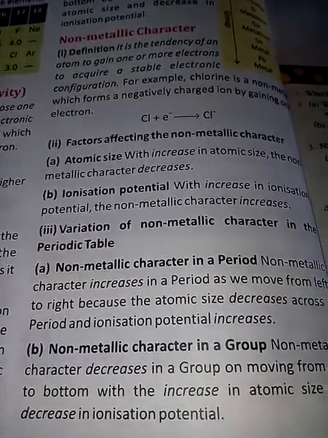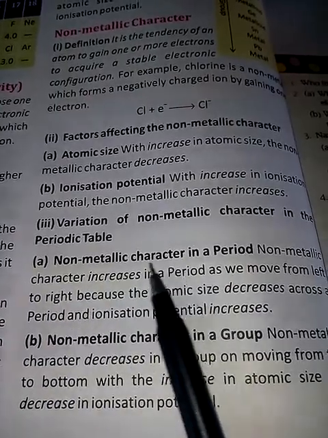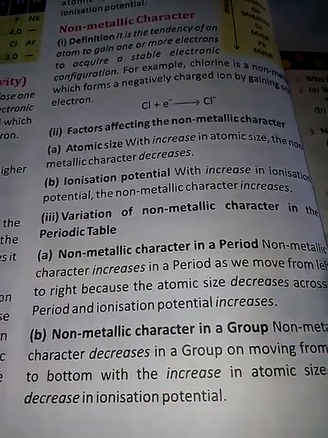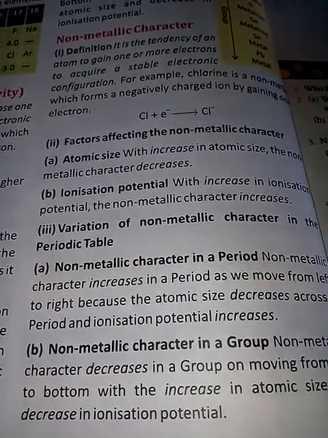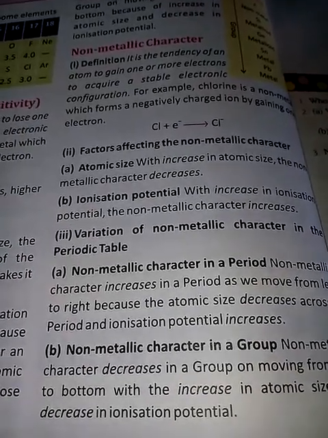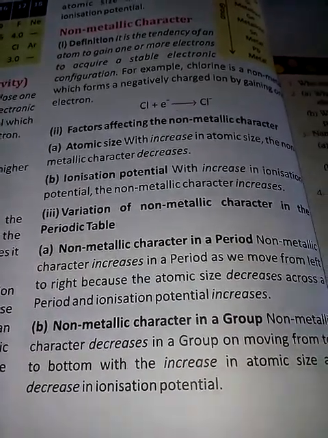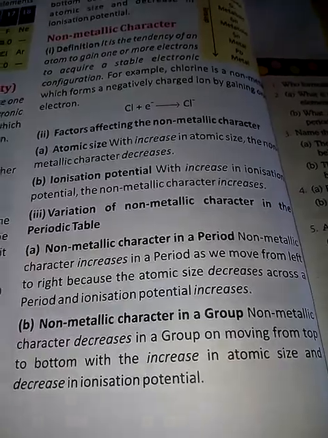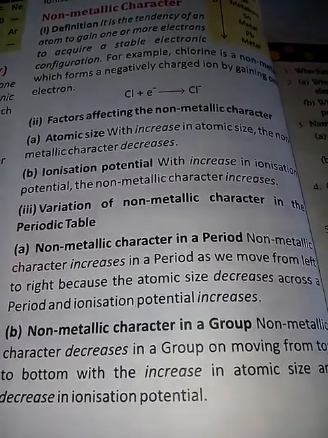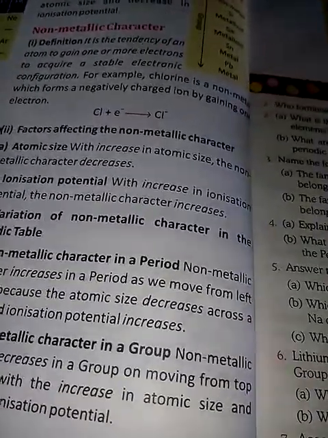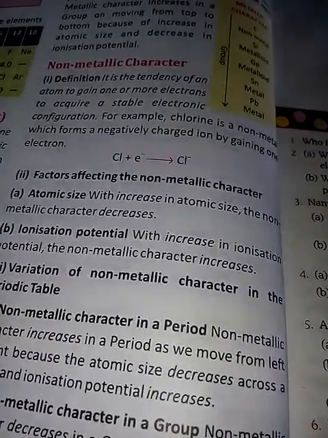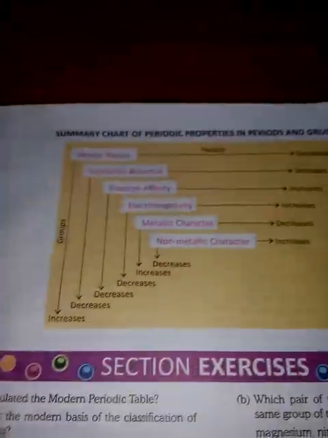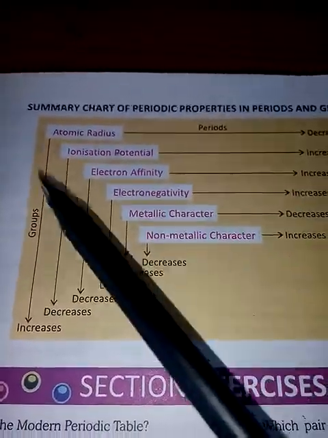So variation of non-metallic character in the periodic table. Non-metallic character in a period, already I told you that when you move from left to right in a period, the non-metallic character increases. When you move in a group from top to the bottom, the non-metallic character decreases.